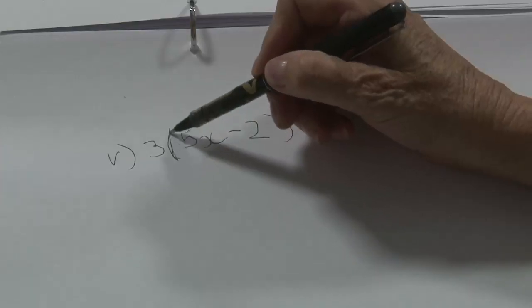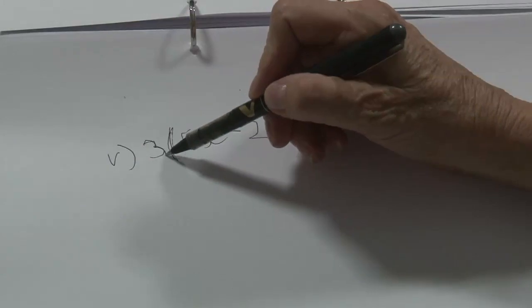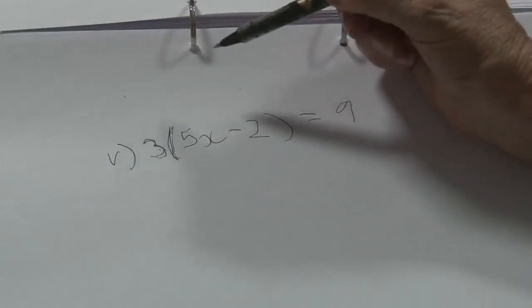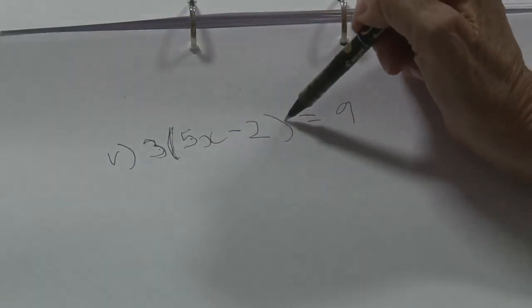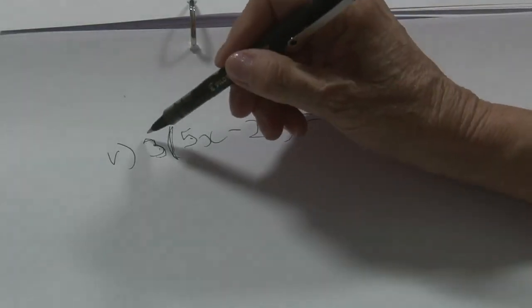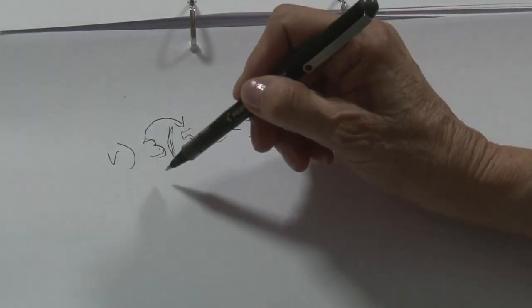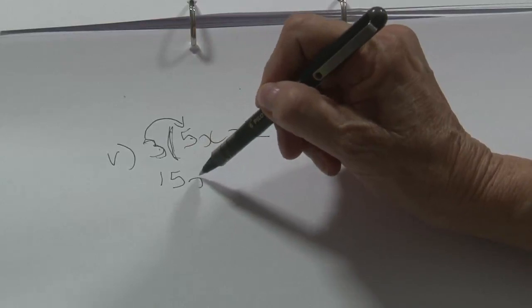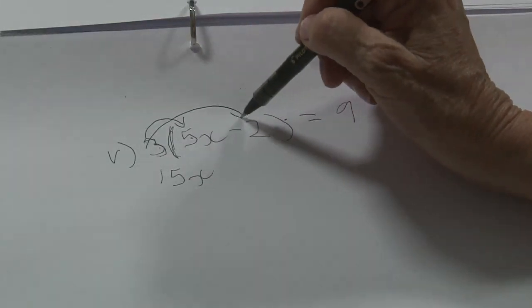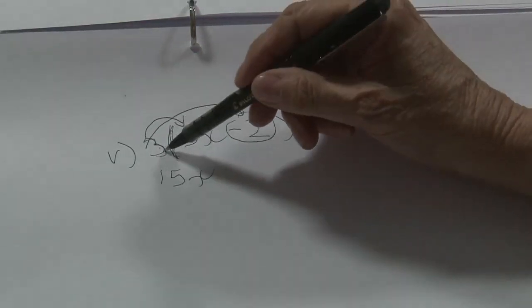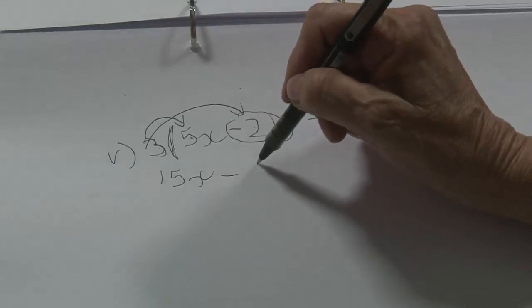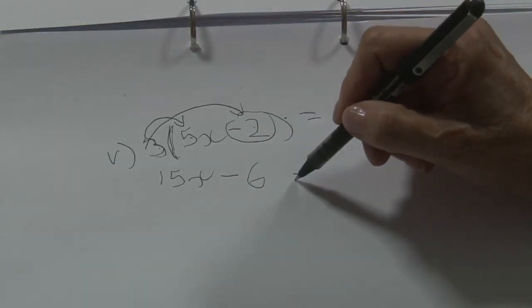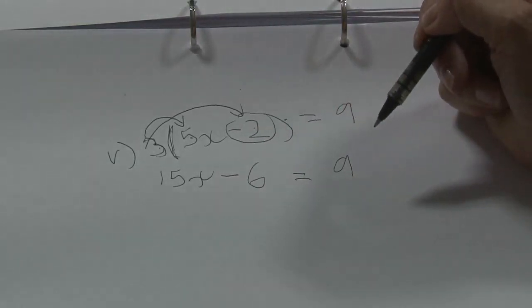So, if I went away from my home and I return home, I am the 3. My husband is the 5 and my child is the 2. So, I greet my husband, and it's 15x. I greet my child, remember it's negative, 3 times negative 2 is negative 6, is equal to 9.